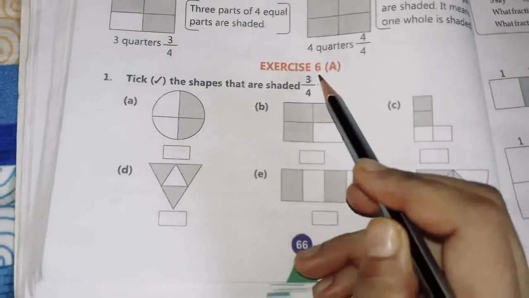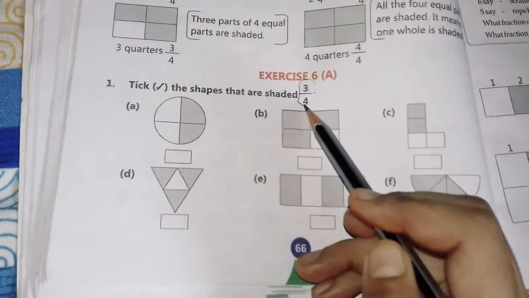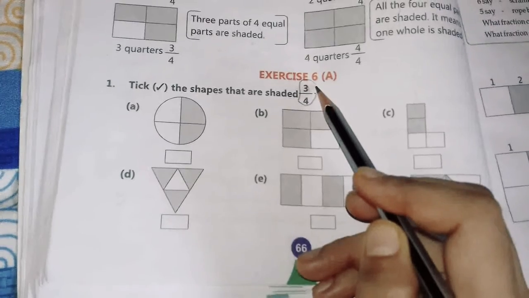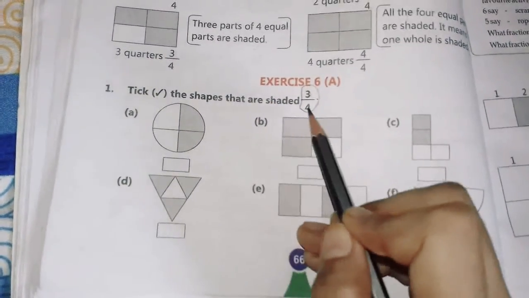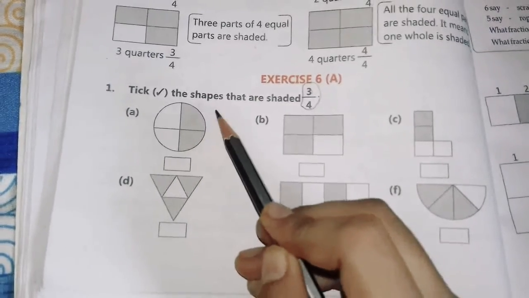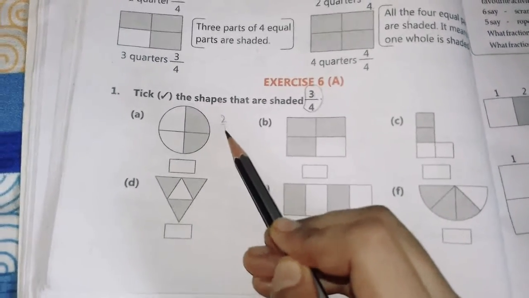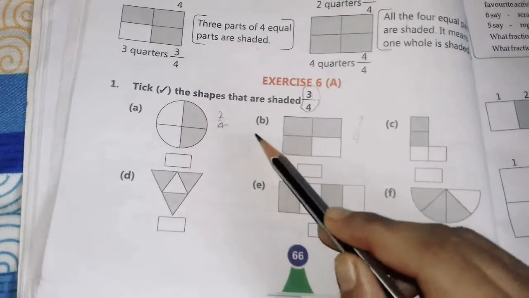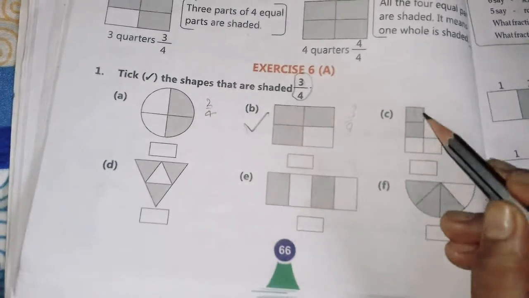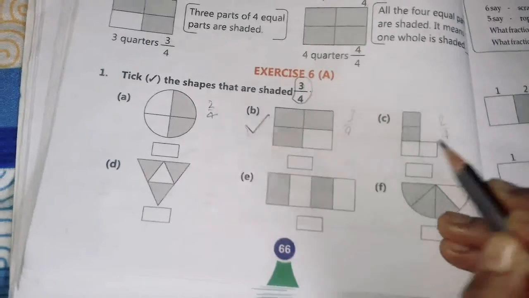Exercise 6a, tick the shapes that are shaded 3 by 4. So which of the figures shows the portion shaded as 3 by 4? Tick that. This shows 2 by 4. This figure shows 3 by 4, so tick it. This shows 2 by 4, do not tick.